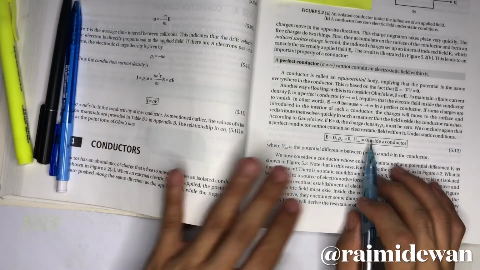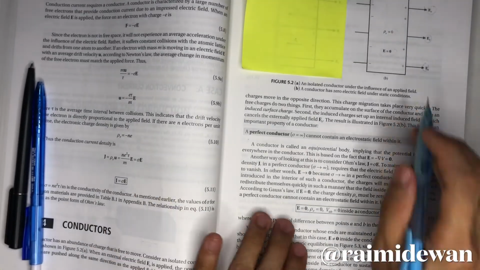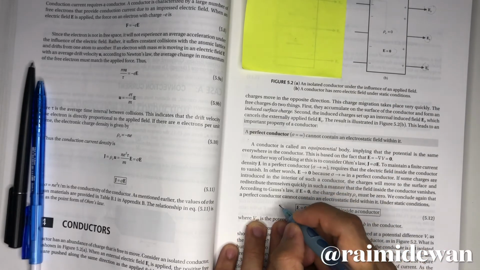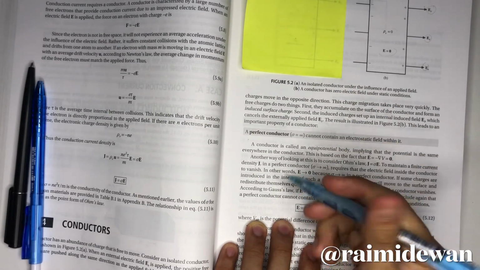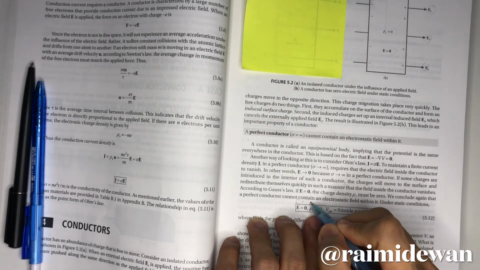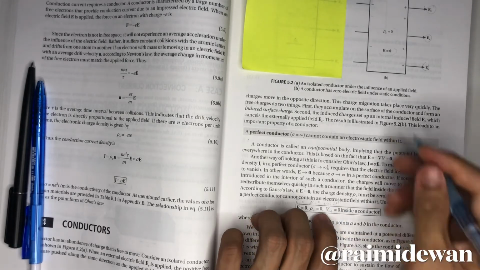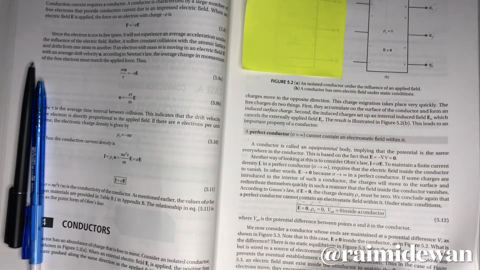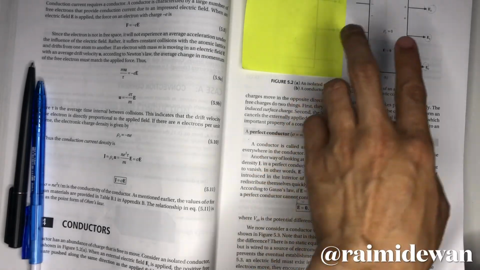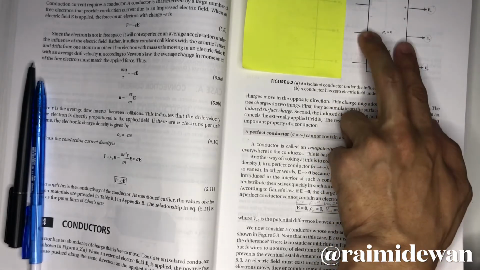Then we come to know that inside a conductor, E is 0, the vector electric field intensity is 0. Therefore your rho v is 0 and VAB is equal to 0 inside here. So VAB is the potential difference between point A and point B in the conductor. For example here, point A and point B, take a point.